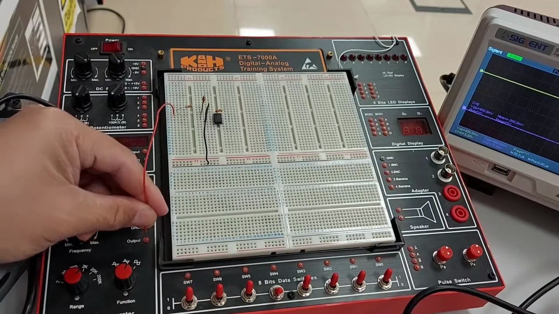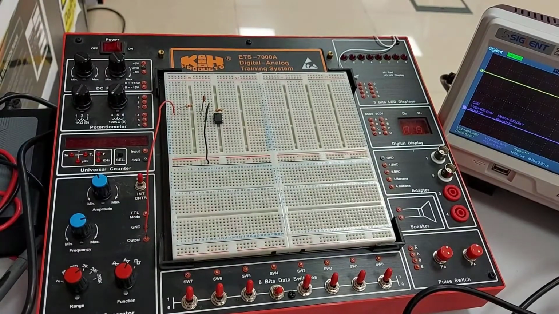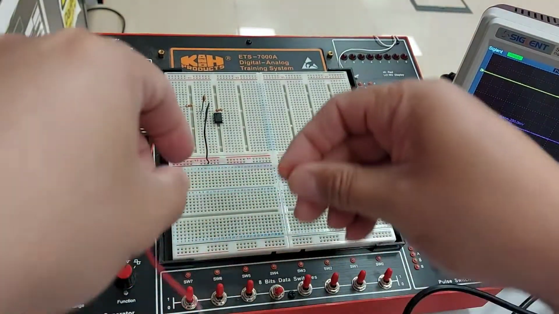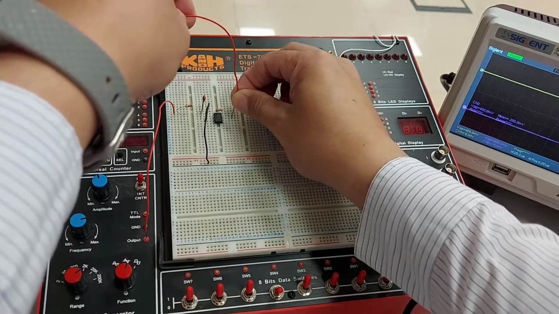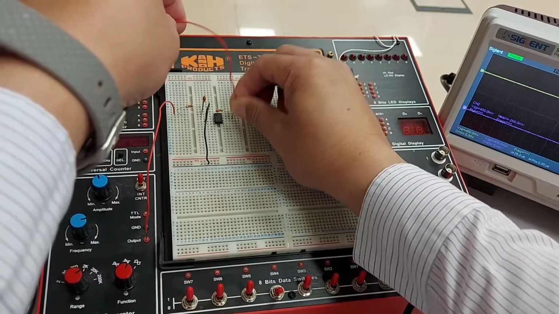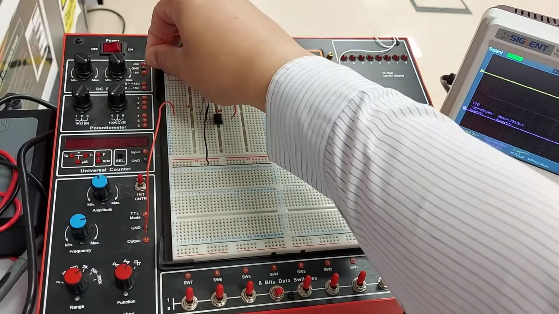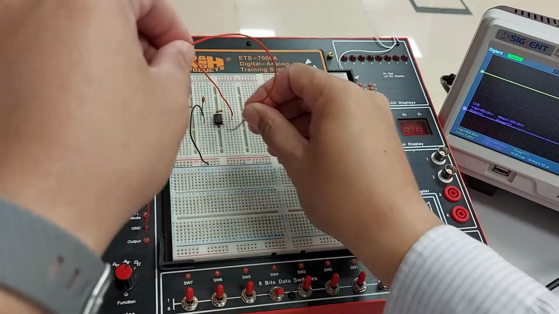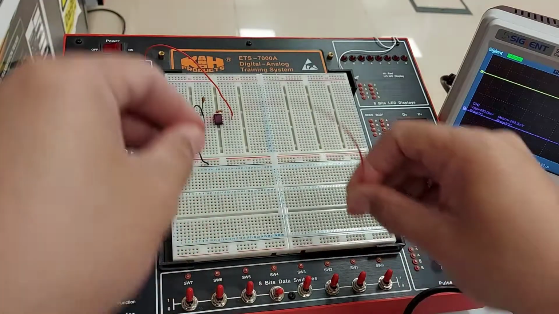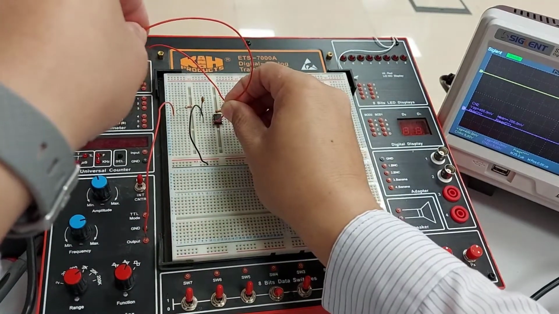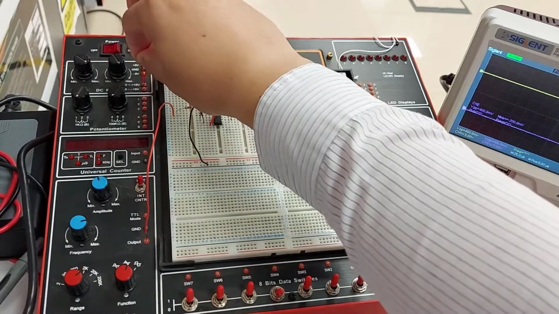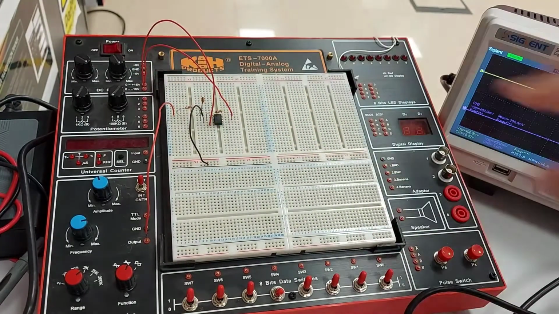All right, and then you need a power supply. So at number 7, this is 6, 7, make it positive 15, and number 4 to negative 15 here.